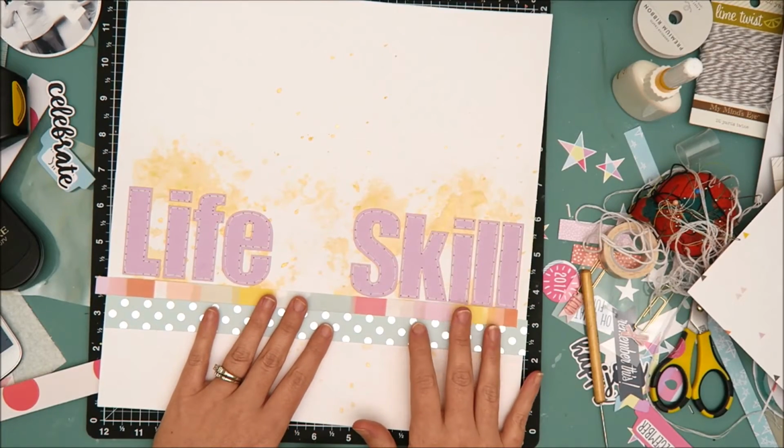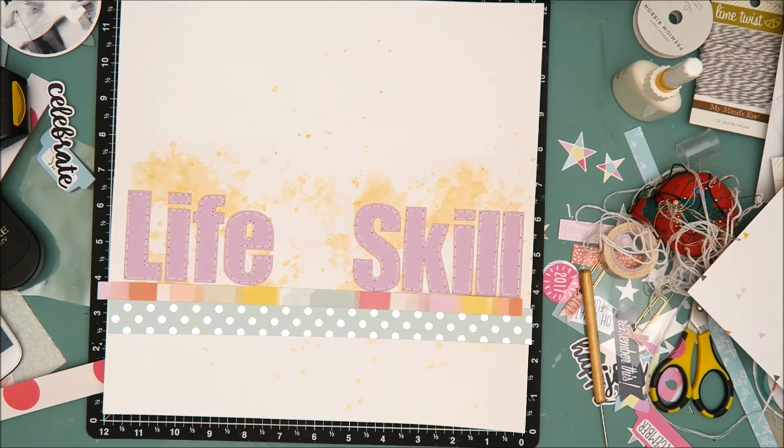All right, so getting back to the layout, quite a bit has happened. You saw that I added some hand stitching around my title.